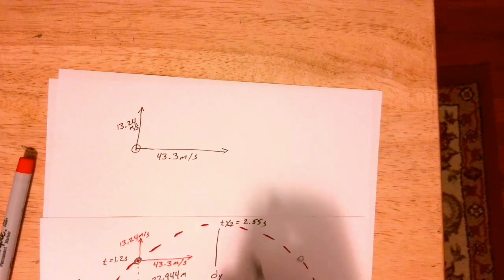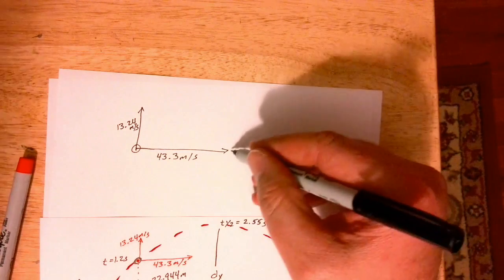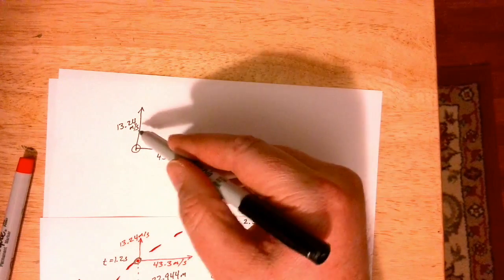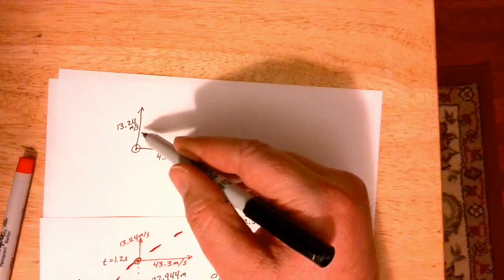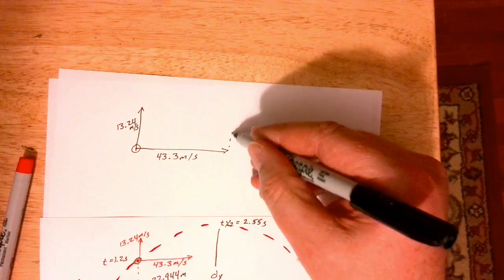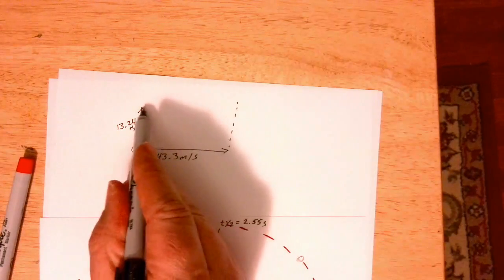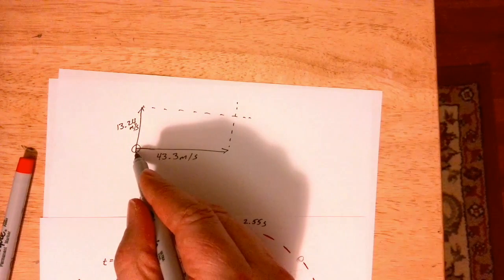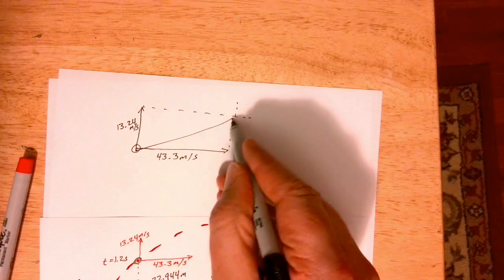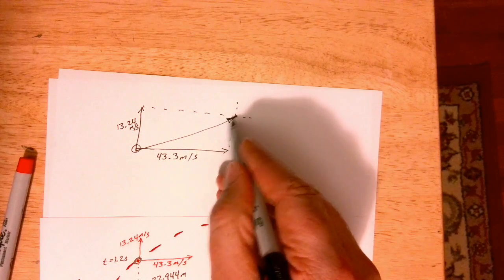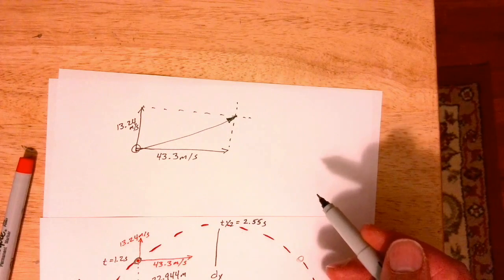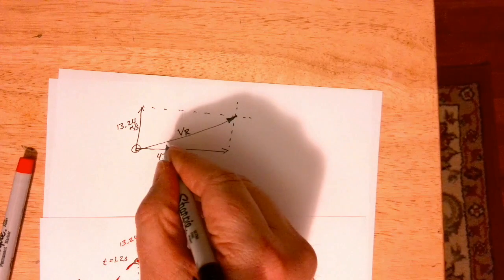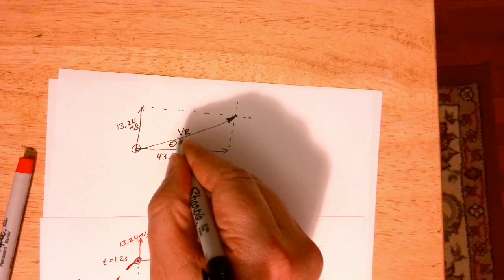From those two things, we can figure out the resultant, because the actual path of this ball is going to be the resultant of these two vectors. Because they're at right angles, it makes things a bit easier. At that point in time, this ball is going to be traveling something like this. Pretend that's a straight line. We're going to find out the resulting velocity and also its angle.